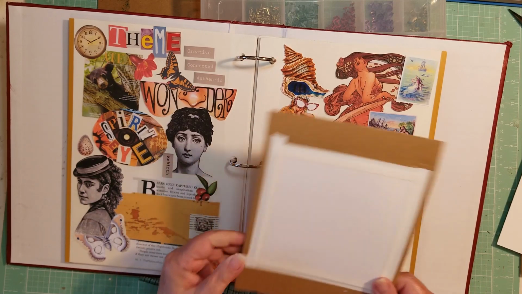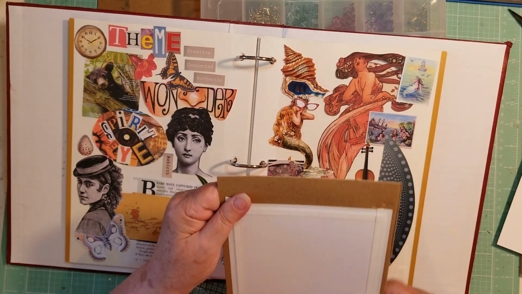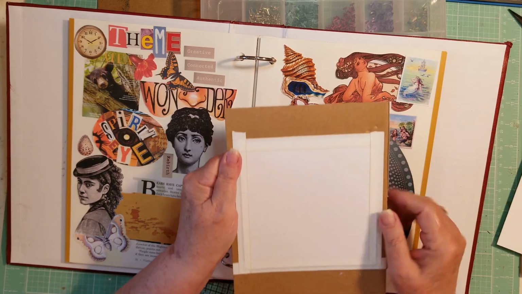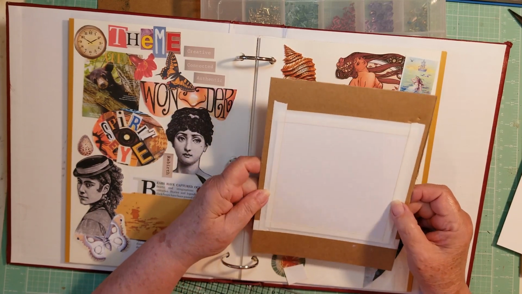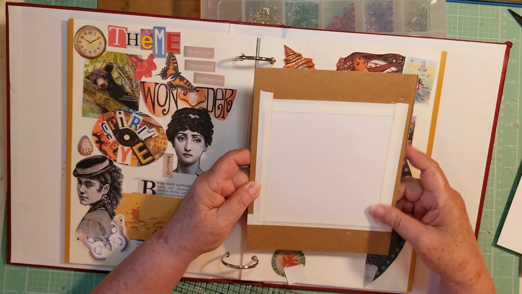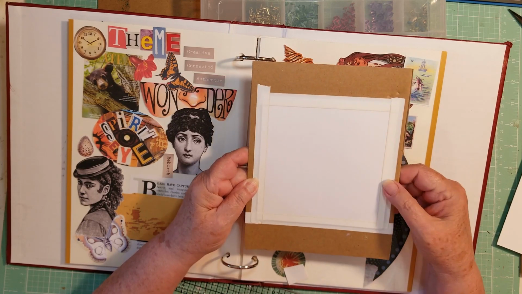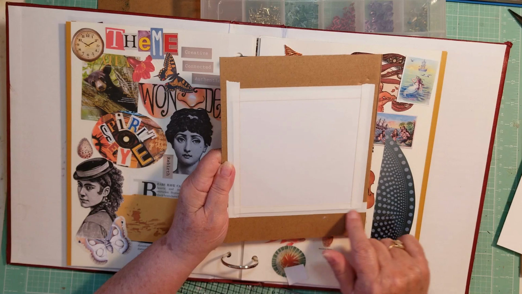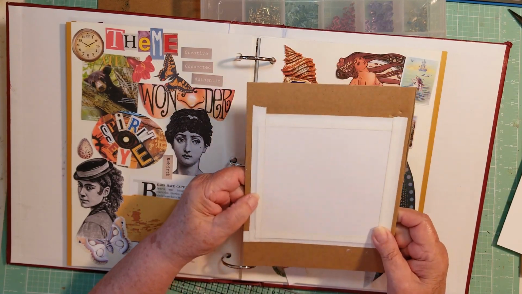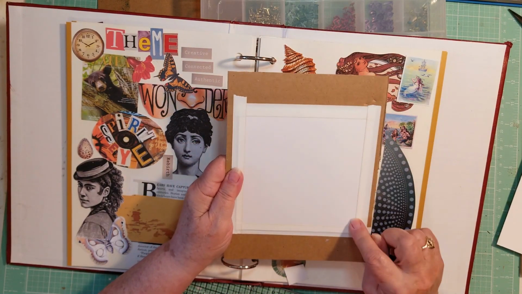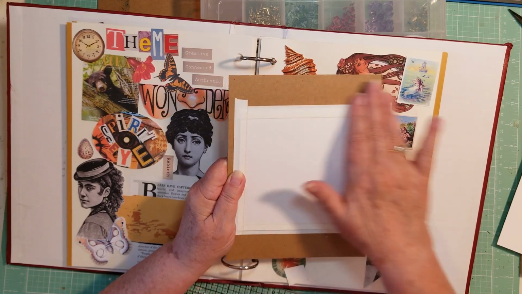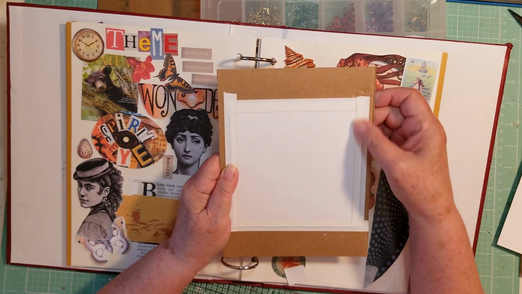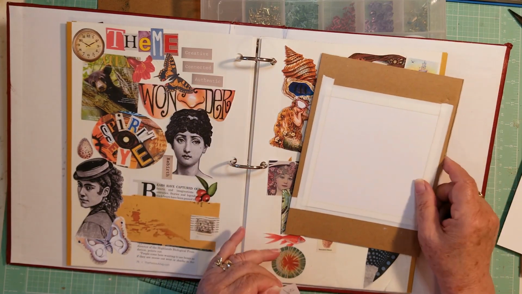I have my 5 by 5" piece of paper taped down to my background, and I used white artist tape to tape this down. You can use washi tape. You can use regular tape, masking tape. I like the white tape because it comes off easiest and doesn't often tear the paper underneath.